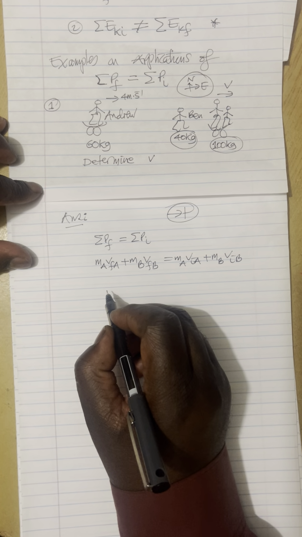Take note, mass of Andrew is 60. Mass of Ben is 40. Mass of Andrew is 60. Mass of Ben is 40. Let's put in what we know. And again, the assumption is Ben is initially here, stationary, standing.